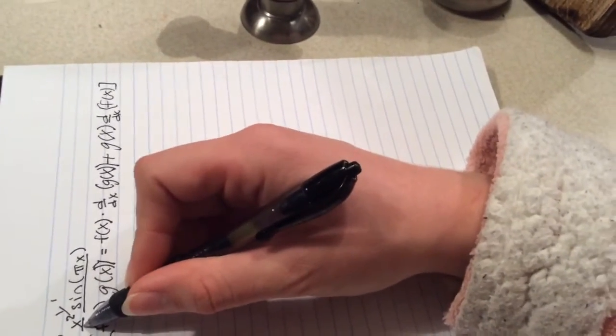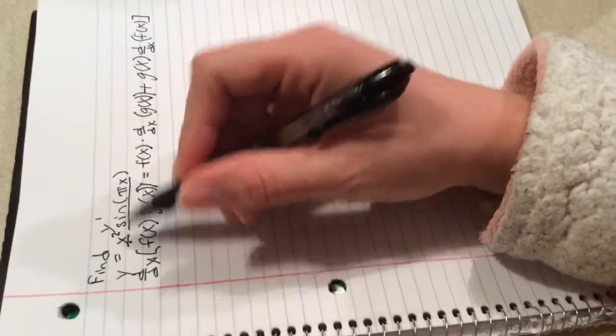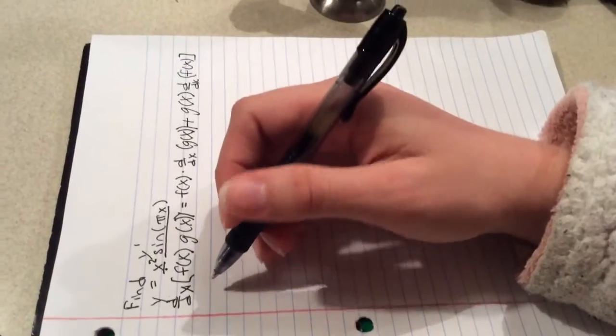So to apply this, x squared will be my first function, and sine pi x will be my second function.